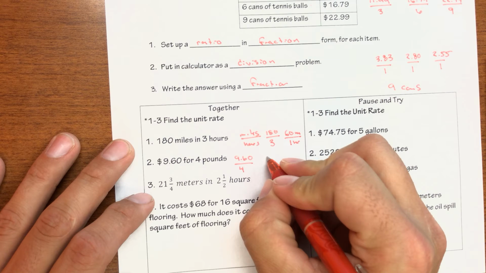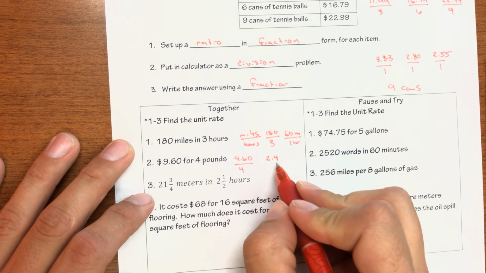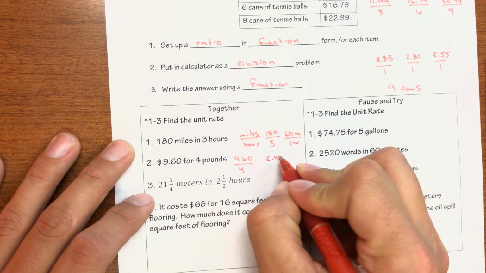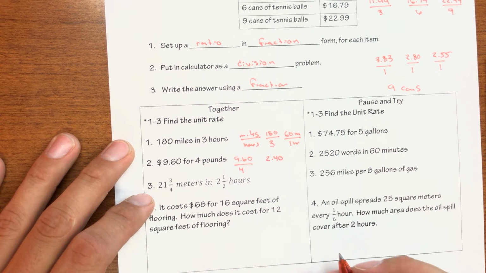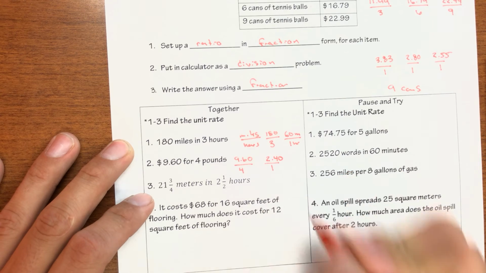And we're going to talk about a pet peeve right here. 2.4. That's money. And I don't know what 2.4 means in money, but I do know that 2.40 means $2.40. So I'm going to make sure to put that 0. $2.40 for 1 pound.